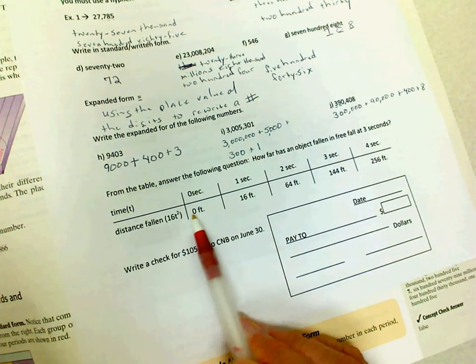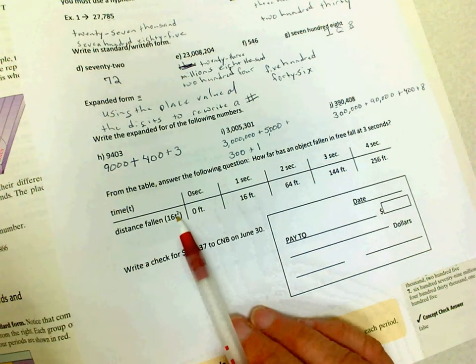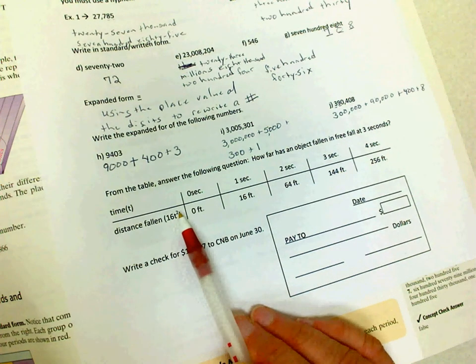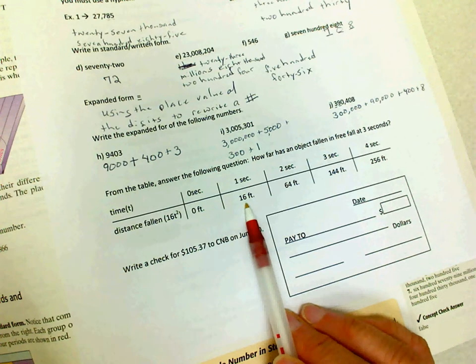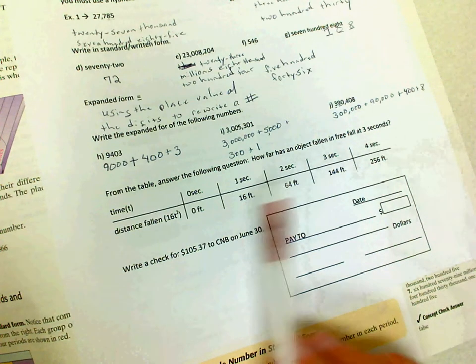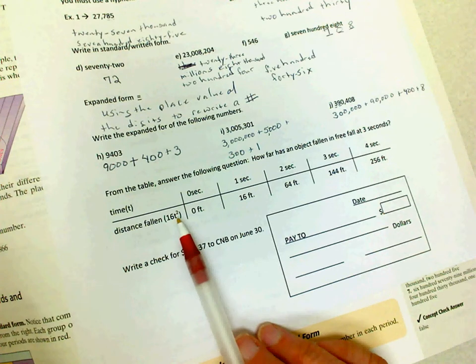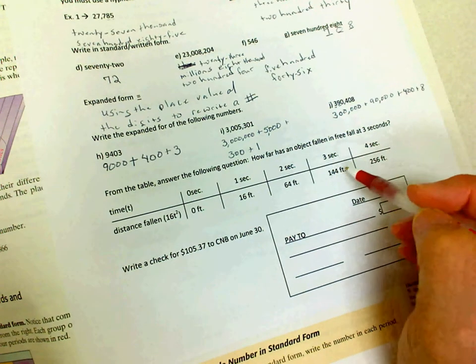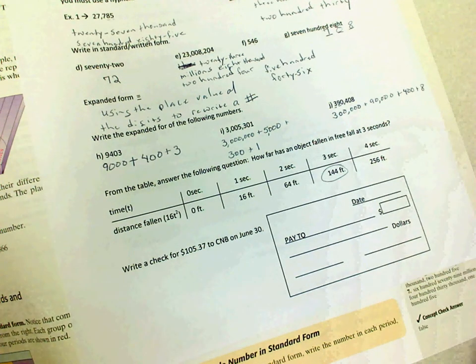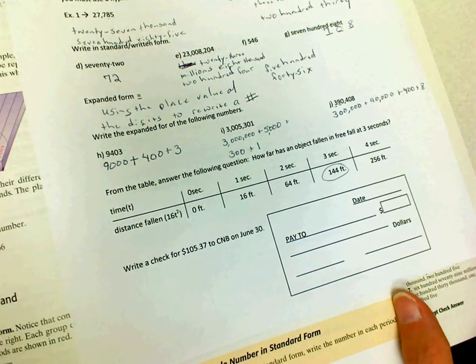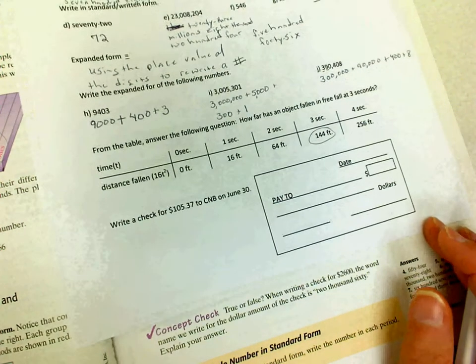And if we put 1 in there, 1 squared is 1, so 16 times 1 gives us 16 feet. Well, at 3 seconds, that would be 16 times 3 squared, which is 16 times 9. And that would give us 144 feet.